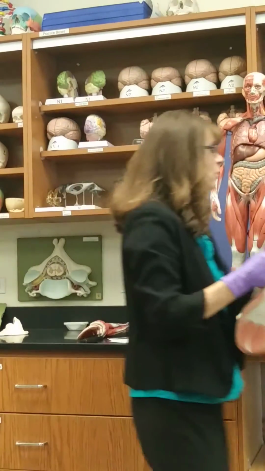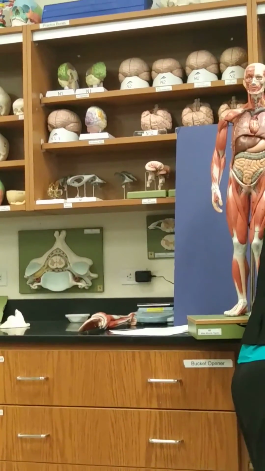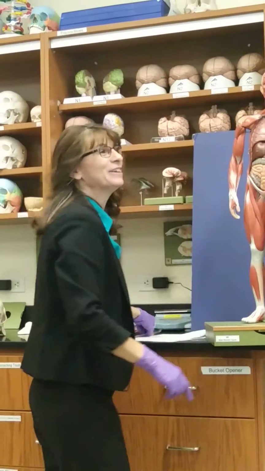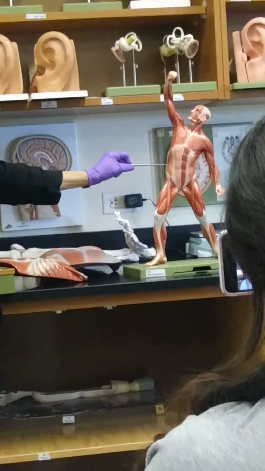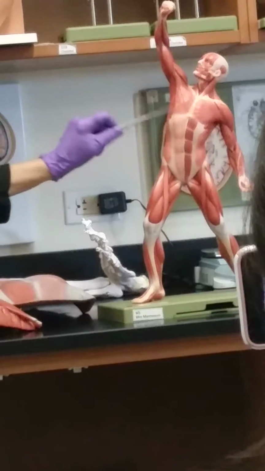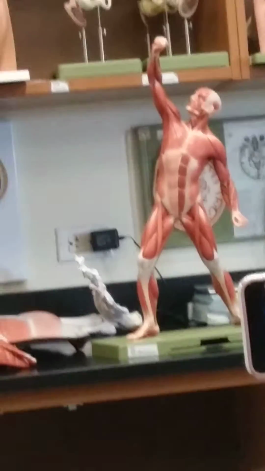If I look at this model over here, we call this the mini-me. If you hear me refer to the mini-me, identify this muscle right here. Rectus abdominis. And what's this over here? The external oblique on both sides. There, they're just showing the superficial.